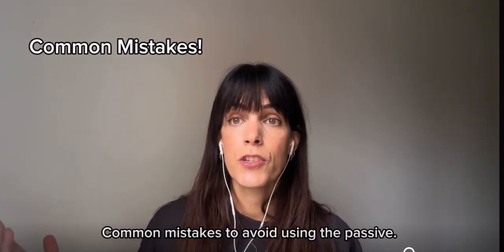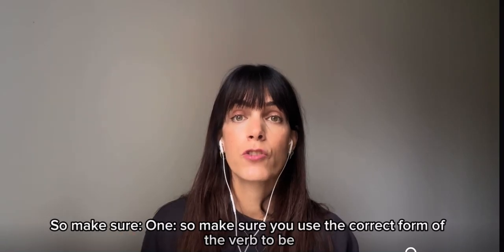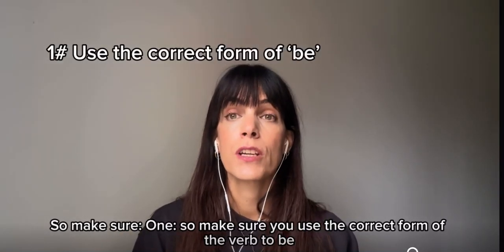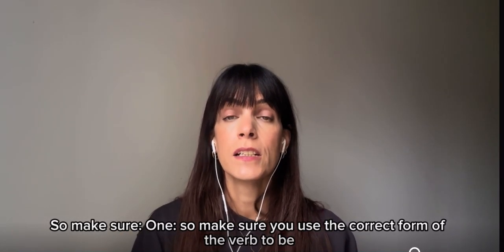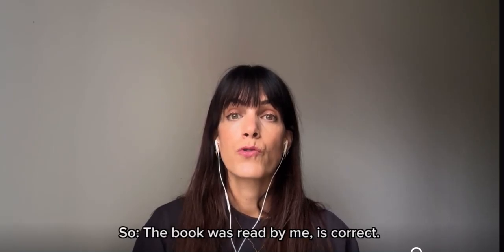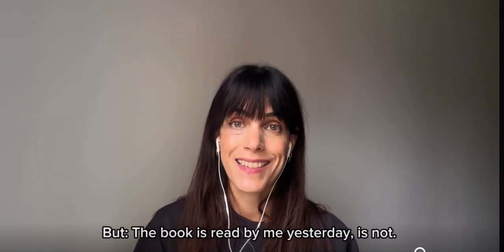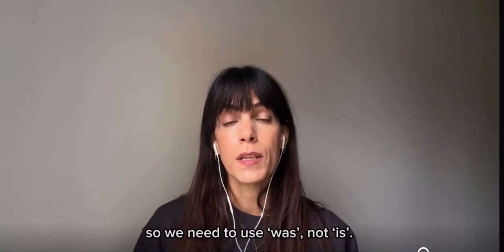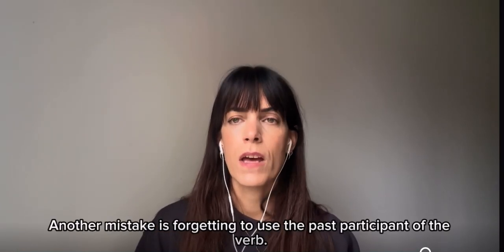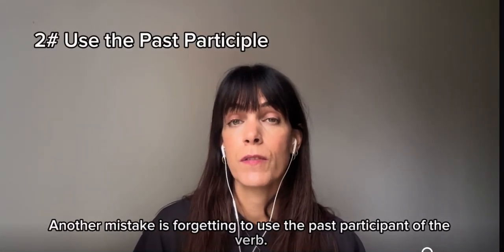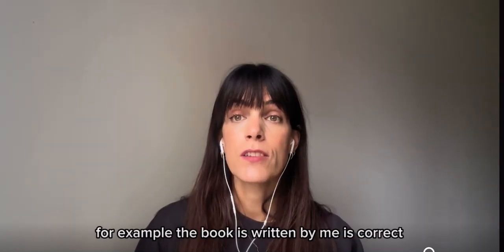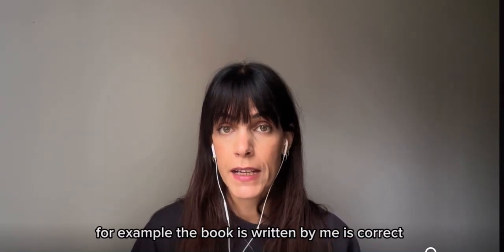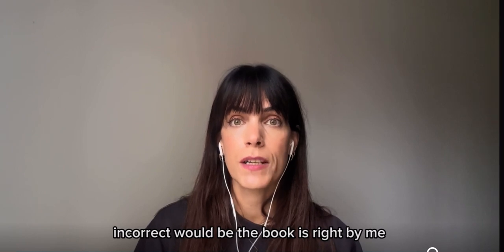Common mistakes to avoid when using the passive. Make sure you use the correct form of the verb to be. So "the book was read by me" is correct, but "the book is read by me yesterday" is not. We're talking about yesterday, so we need to use "was," not "is." Another mistake is forgetting to use the past participle of the verb. For example, "the book is written by me" is correct. Incorrect would be "the book is write by me."